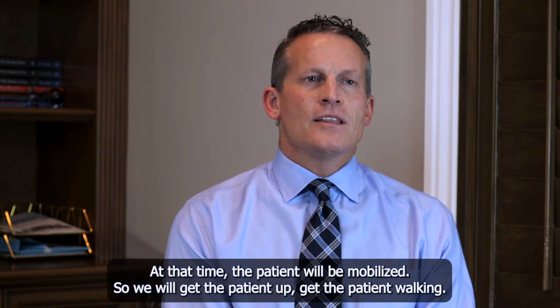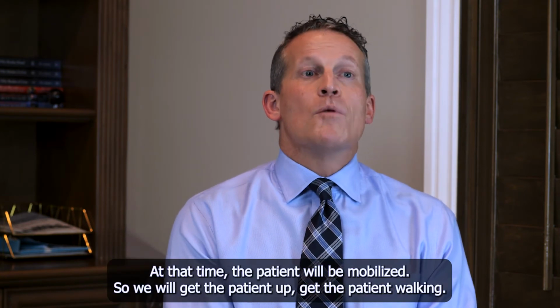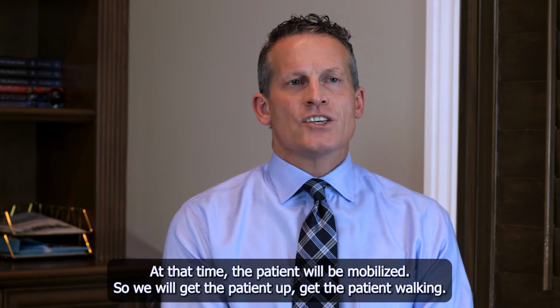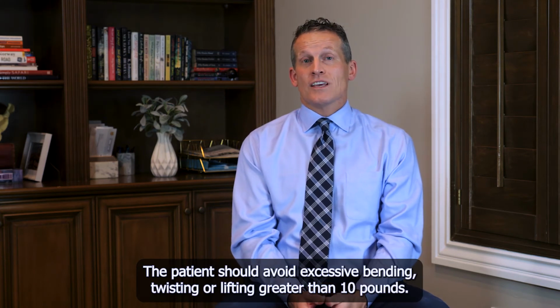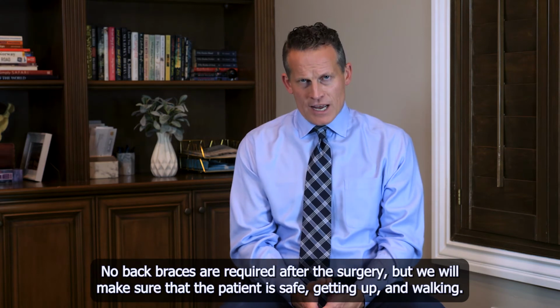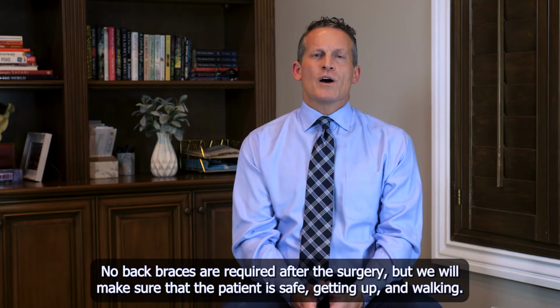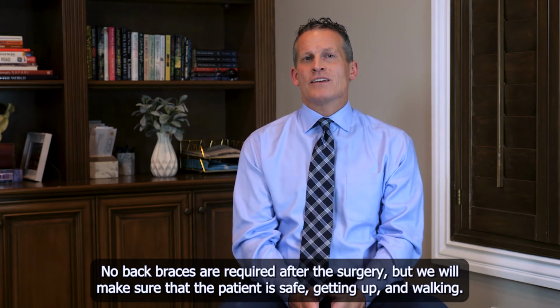At that time, the patient will be mobilized. So we will get the patient up, get the patient walking. The patient should avoid excessive bending, twisting, or lifting greater than 10 pounds. No back braces are required after the surgery, but we will make sure that the patient is safe getting up and walking.